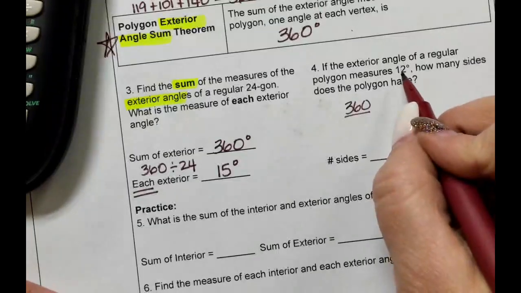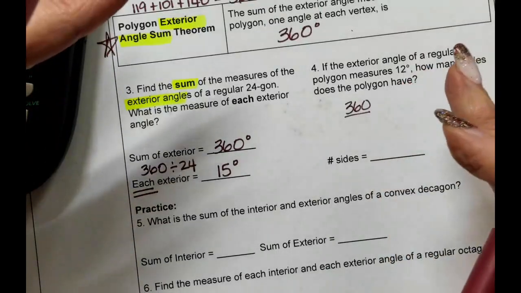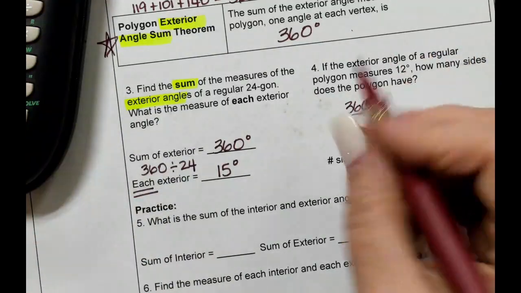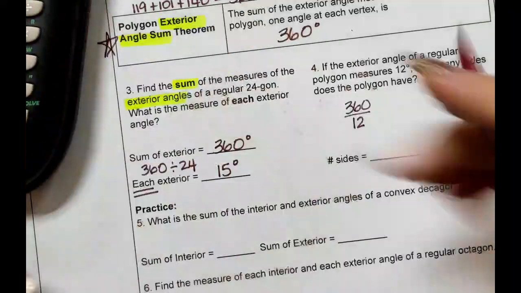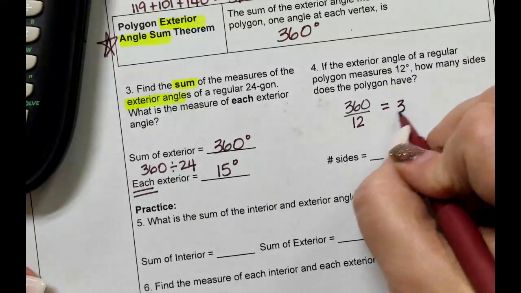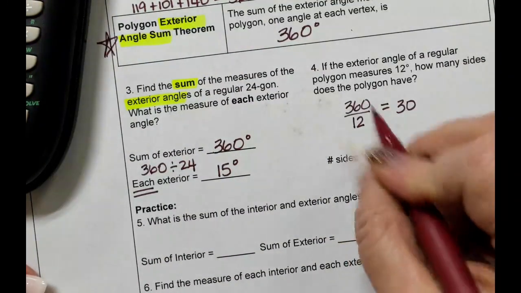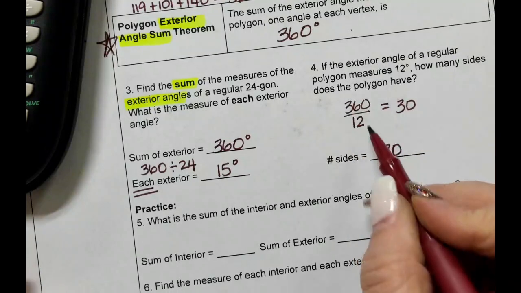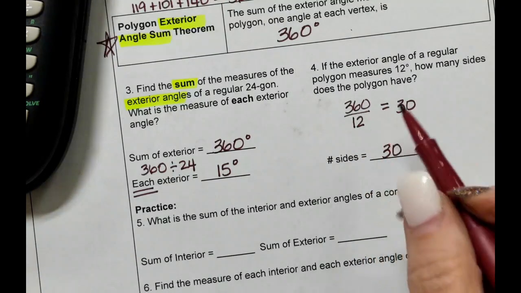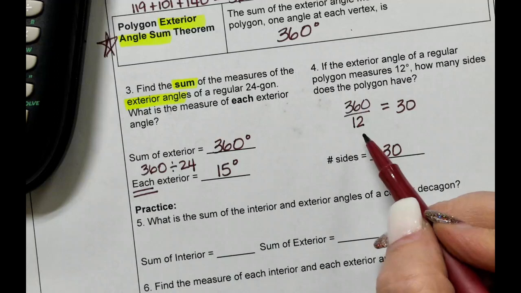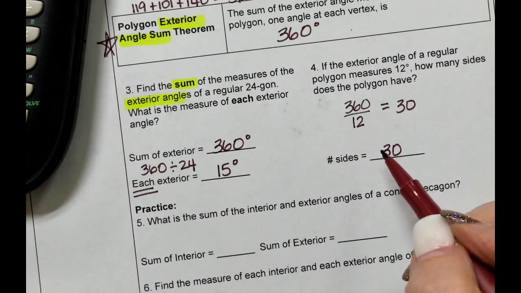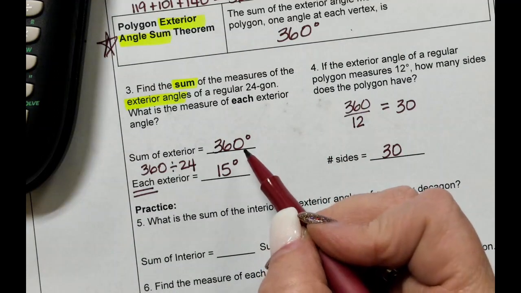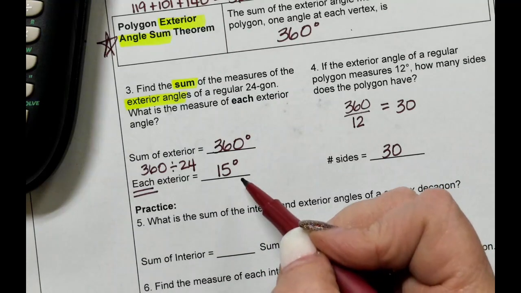So I'm going to take a full circle and break it into 12-degree pieces. Then what I have is 360 divided by 12. I have 30 sides. If I'm going to break them up in 12-degree increments, that will give me 30 sides. If I have 360 degrees to share and I have 24 sides, then that would give me 15 degrees.